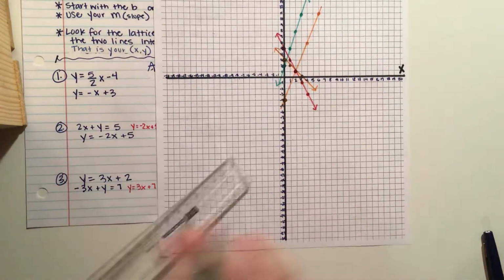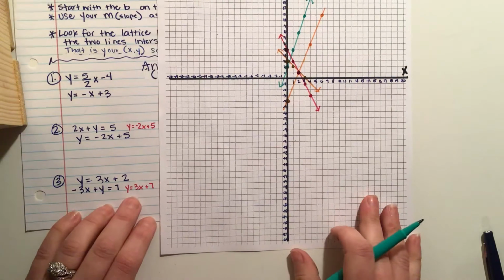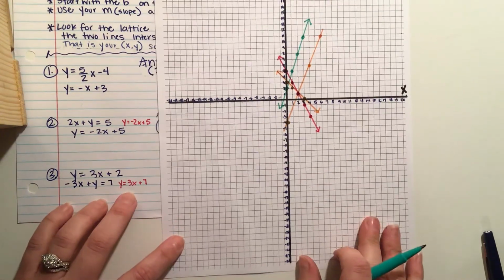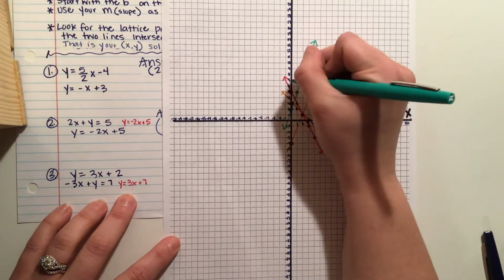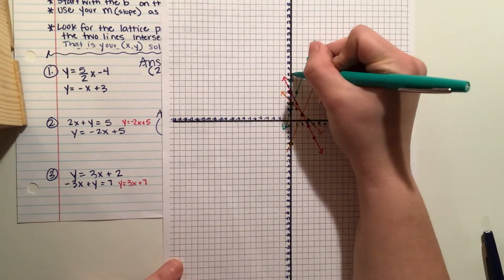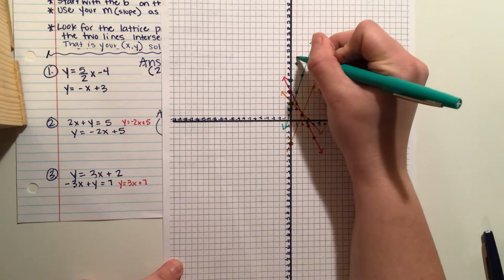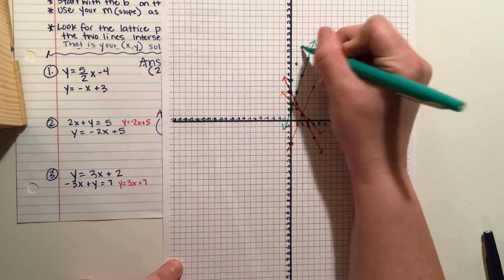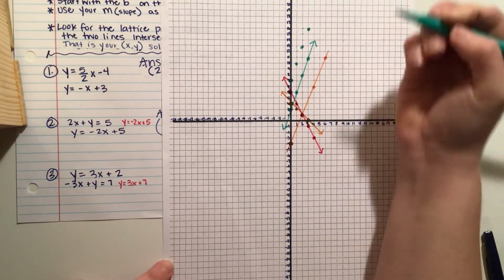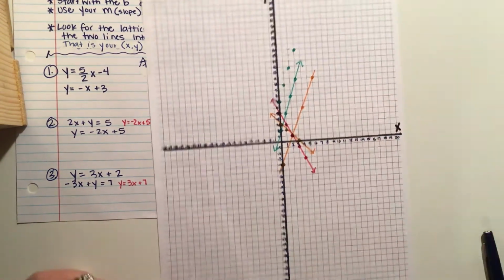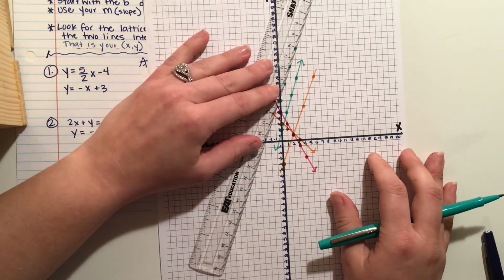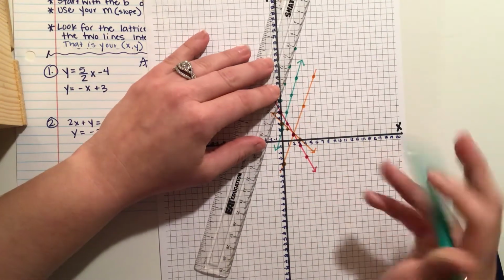Okay, and let's look at the second equation. y equals 3x plus 7. So where are we going to start? We're going to start at positive 7. And we're going to grow by 3 every time. So 1, 2, 3, right 1. 1, 2, 3, right 1. 1, 2, 3, right 1. Okay, they're not intersecting. And even if I would have continued my dots, would they ever intersect?